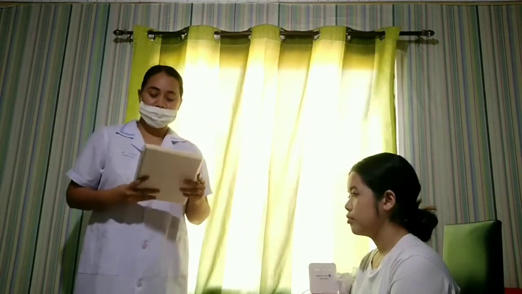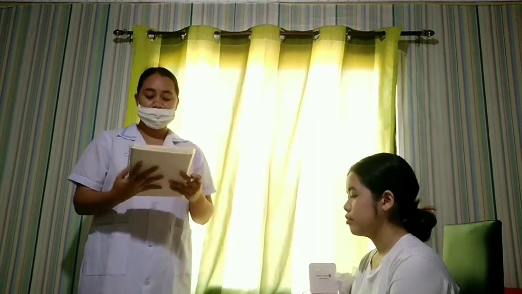So, for the assessment findings of the muscular strength of our patient, there is no difficulty of movement for the neck of the patient, and also no weakness of the muscles of the neck.